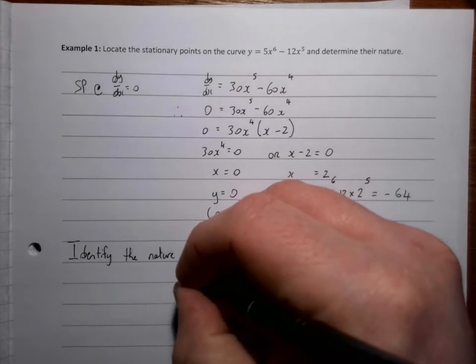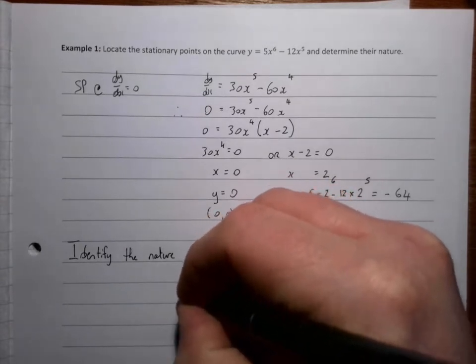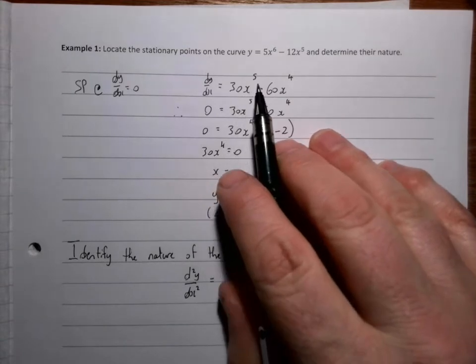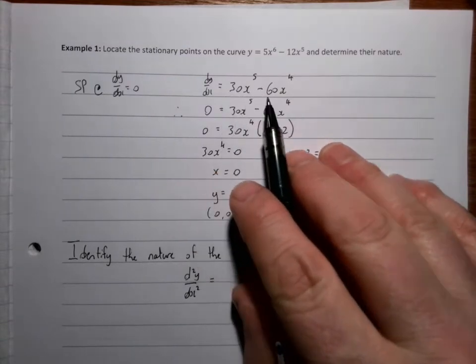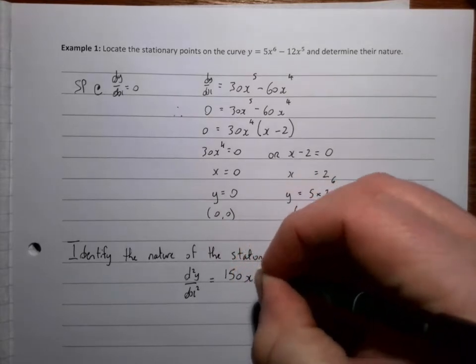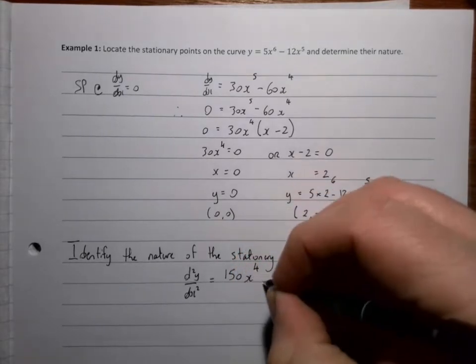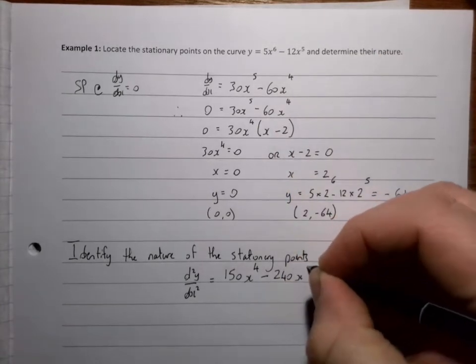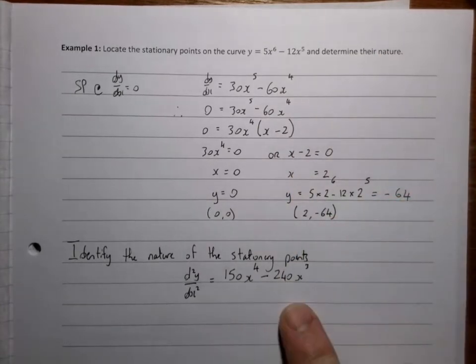I know d2y by dx squared is going to be, well, if dy by dx is 30x to the power of 5 minus 60x to the power of 4, if I differentiate the second time, 5 times 30 is 150x to the power of 4 minus 60 times 4 is 240x cubed.